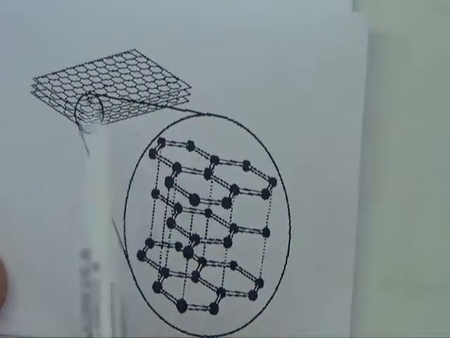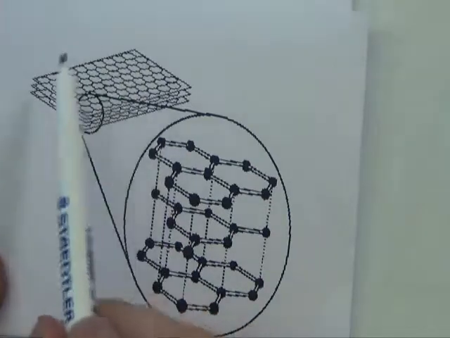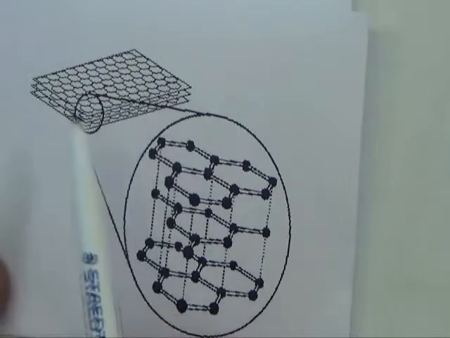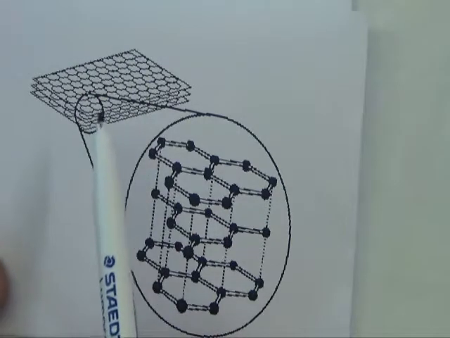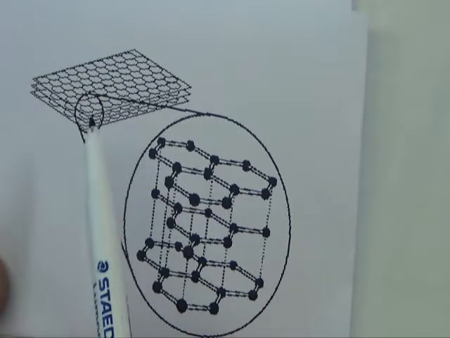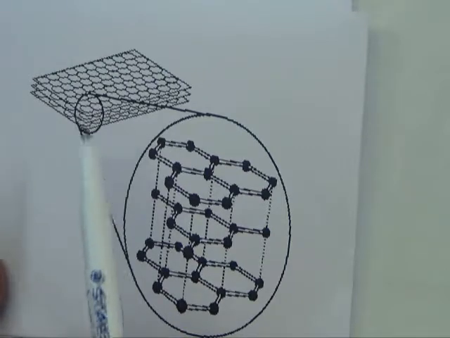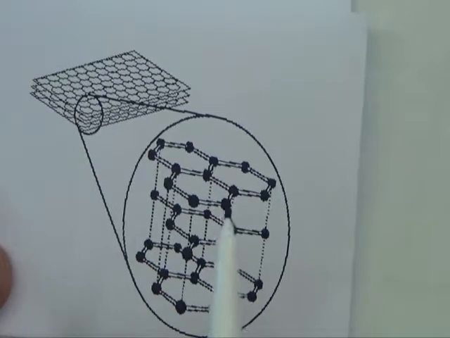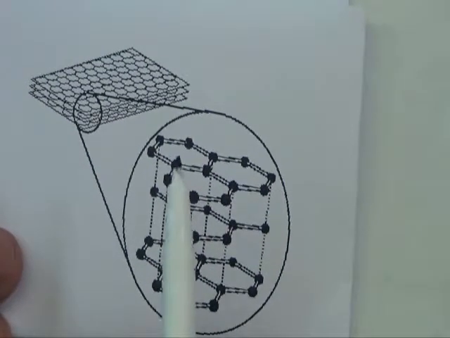So there's a way you could see carbon if you had some sort of magic microscope, and if you can just about pick it up there, it is in layers. And if we take a subsection of this and we blew it up, we would see it is most certainly in layers.